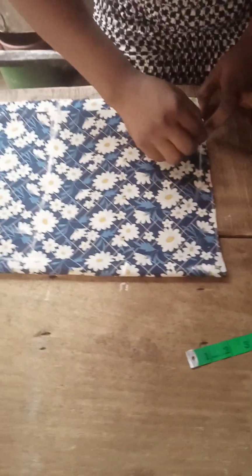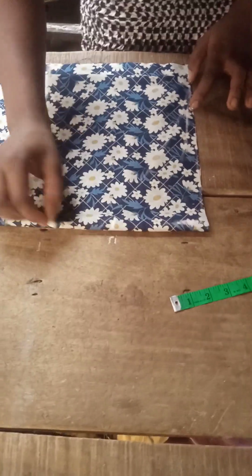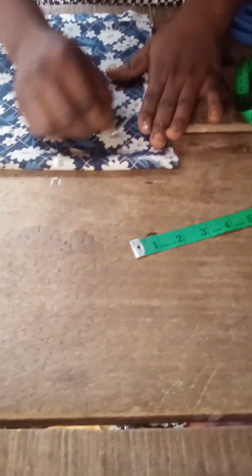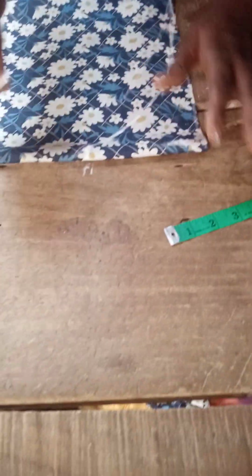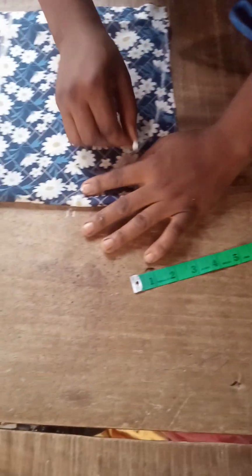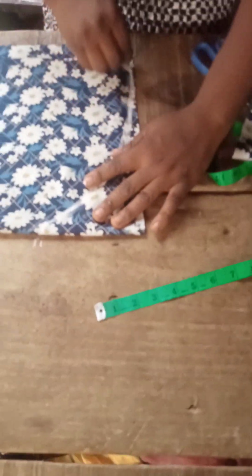Then from that mark, you curve. Don't dip your hand like this. Some people will do like this. No, just slant it to that curve area. That place you mark, you marked, so that you get the curve very well.